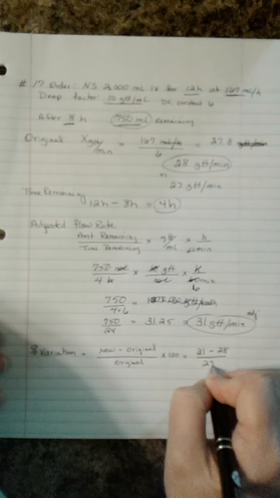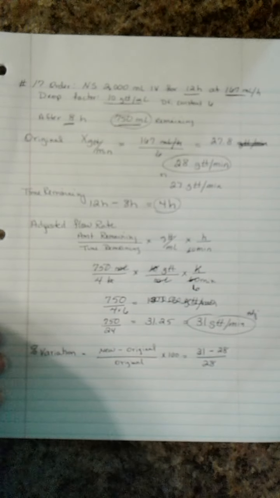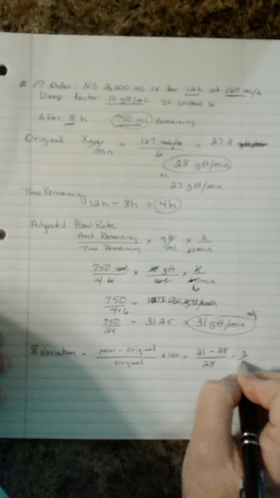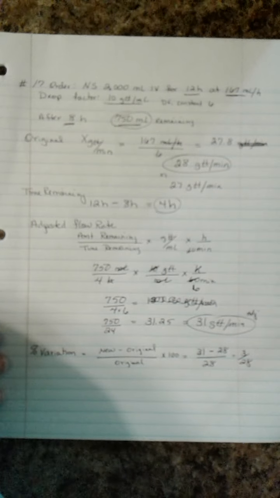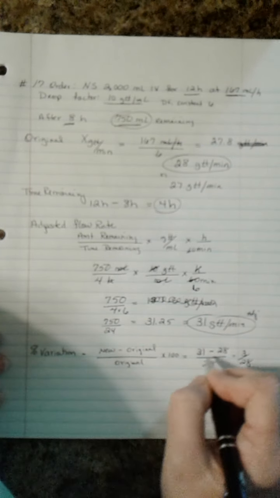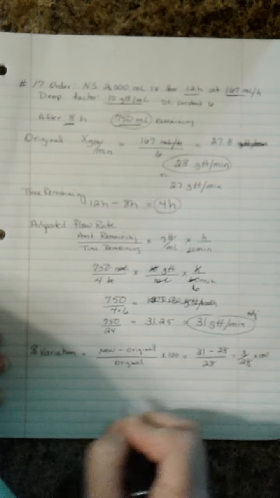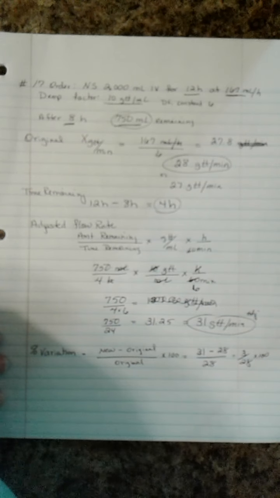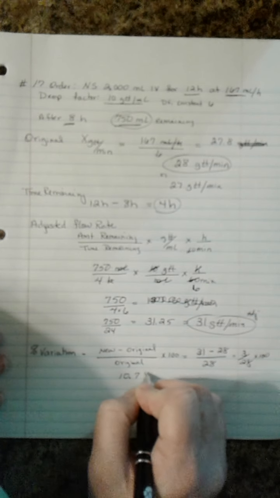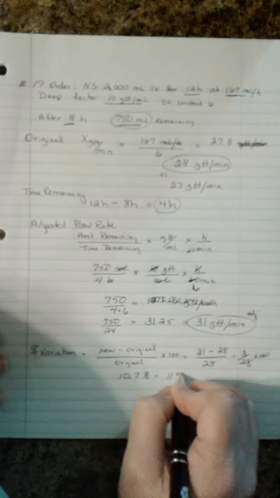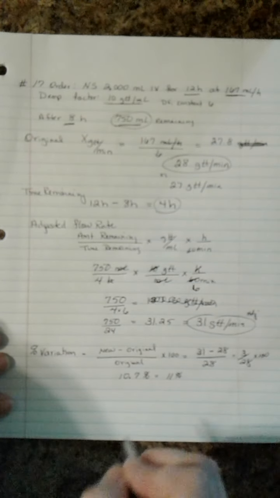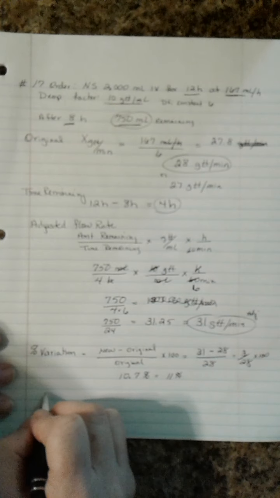And I'm going to divide it by 28. 31 minus 28 is 3 over 28. So 3 divided by 28, and then it's got to be times 100, which gives me 10.7%, which would be 11%, which falls within our allowable 25% of variation.